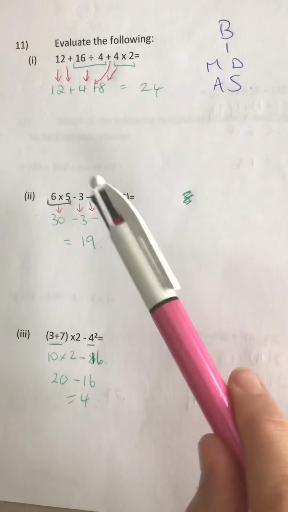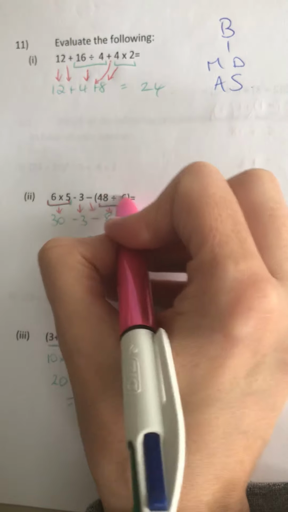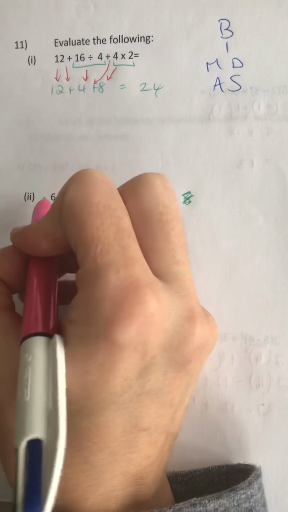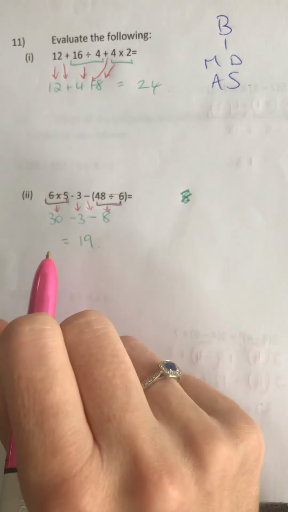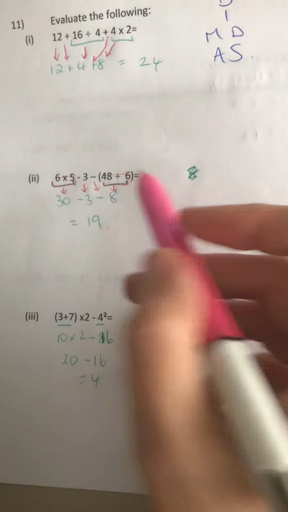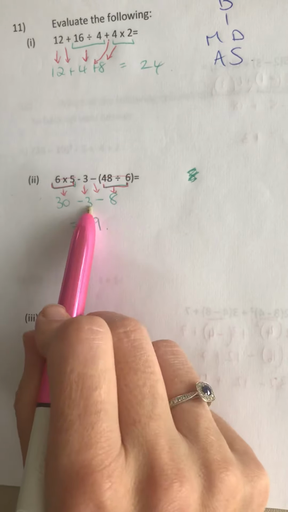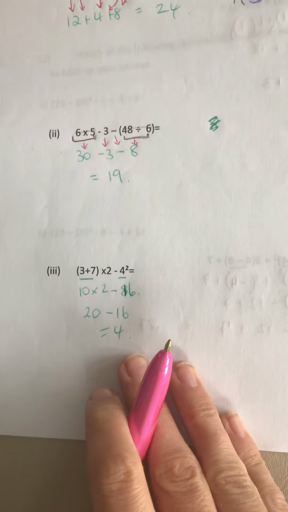So brackets done. Grand. I have the brackets done. I have no indices. Multiplication is done. No division. Any addition or subtraction? Yes, addition or subtraction. And I just 30 minus that minus another 8 gives me 19.